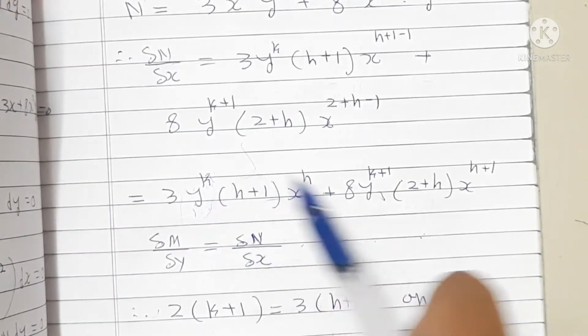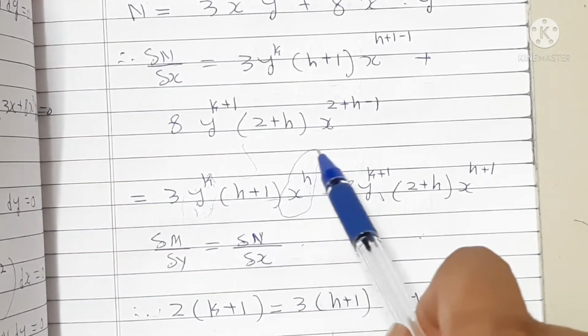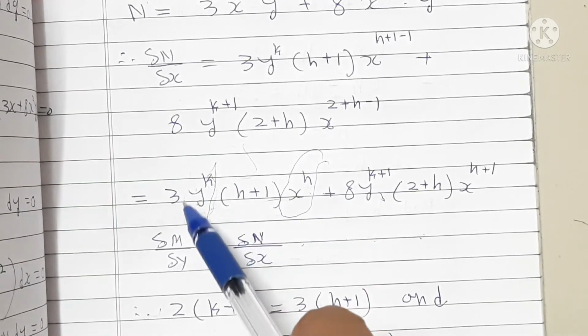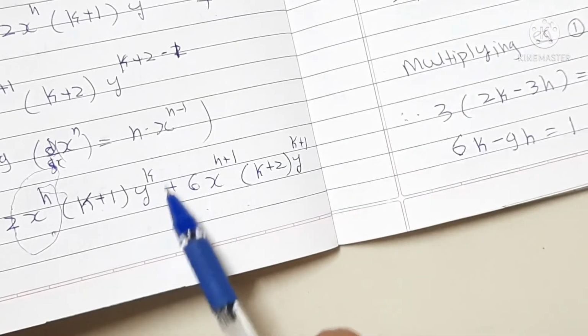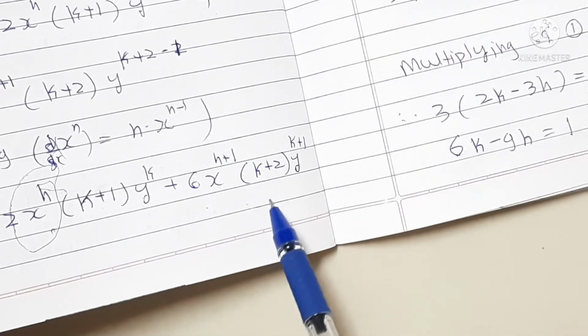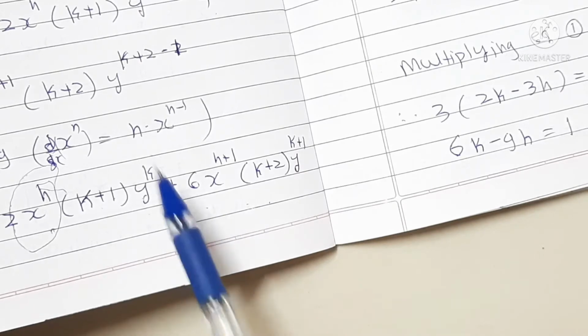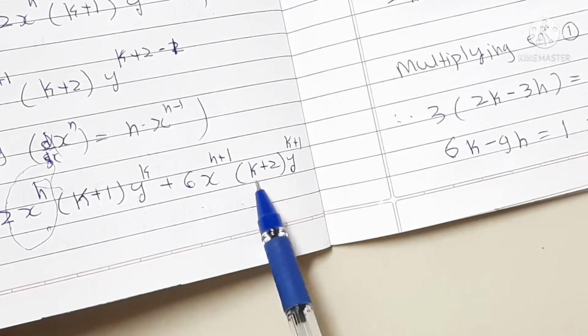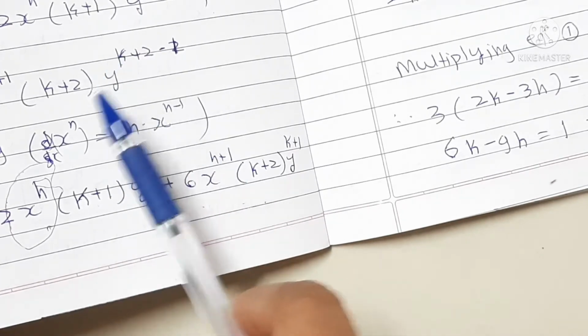In ∂N/∂x, x^h is there. Here also y^k is there. If all the powers are equal, then you can understand that your differentiation step is correct.